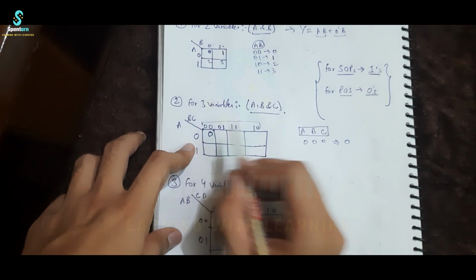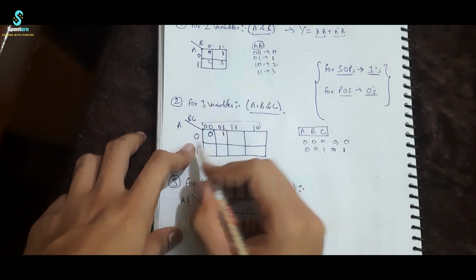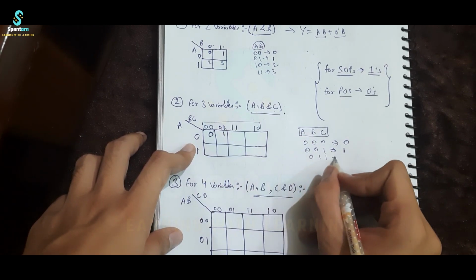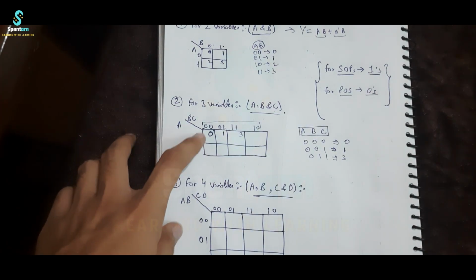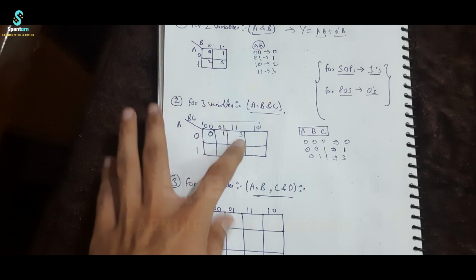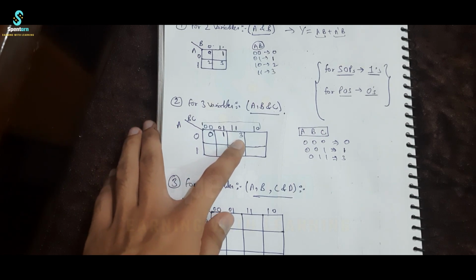Now 0, 0, 1 means I will have the value of 1. Now 0, 1, 1. What is the value of it? It is 3. So see the difference: we do not have directly 0, 1, 2. We have 0, 1, 3. This is because of using the gray code. We have used the gray code here.